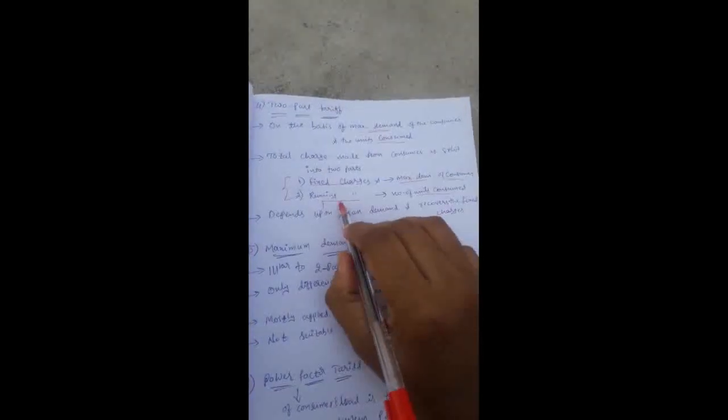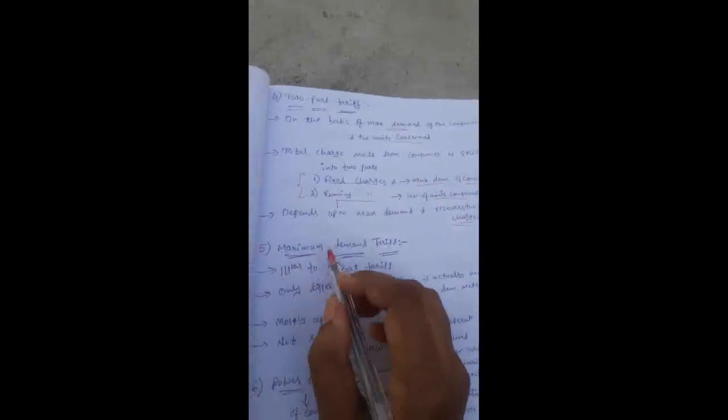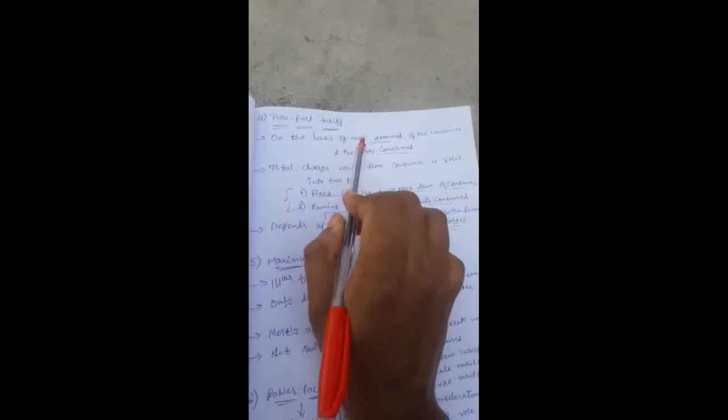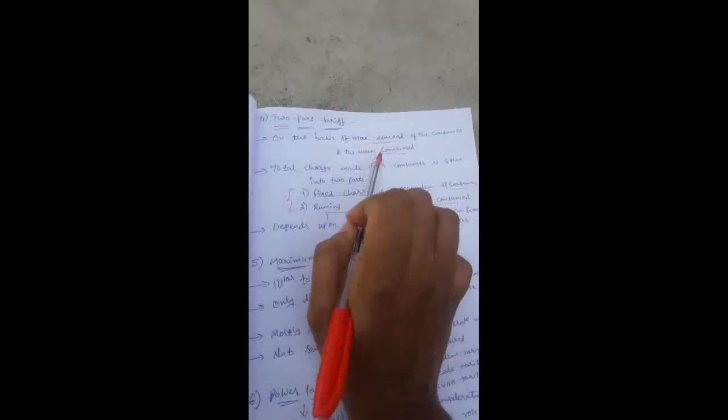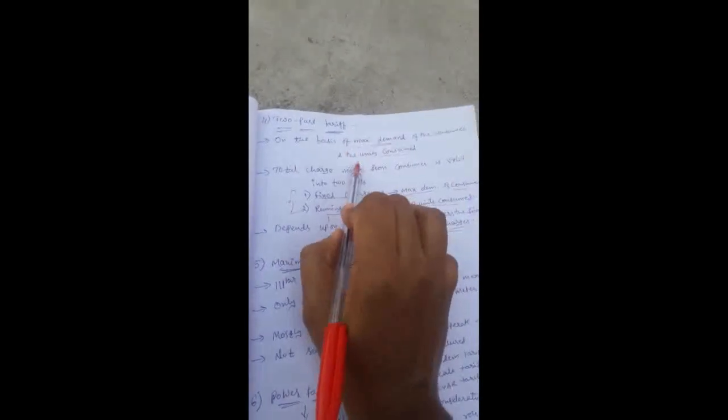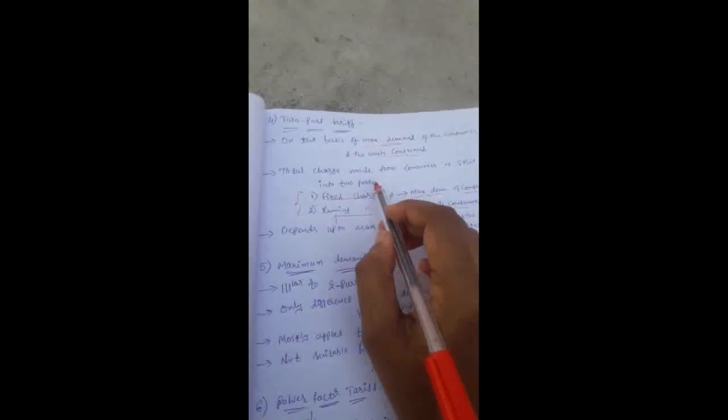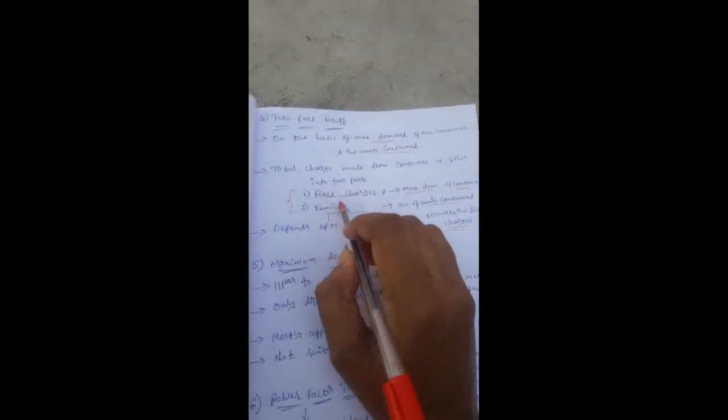It depends upon the maximum demand and recovers the fixed charges. This is about the two-part tariff. What does two-part tariff mean? Two-part tariff is based on the maximum demand of the consumer and the units that the consumer consumed. The charges are made on two parts: fixed charges and running charges.